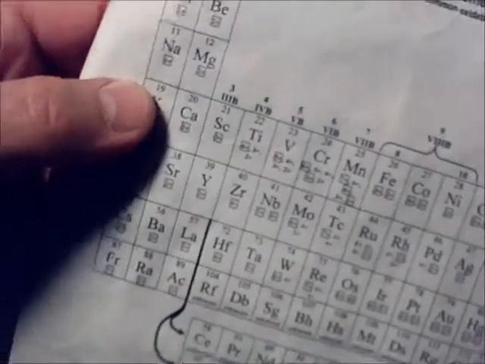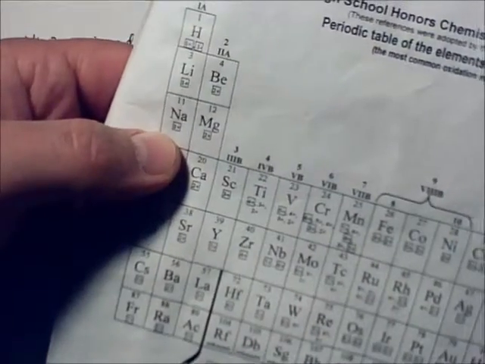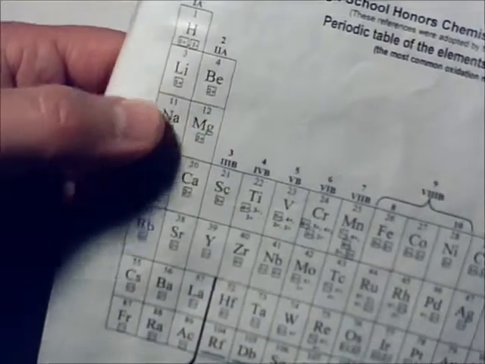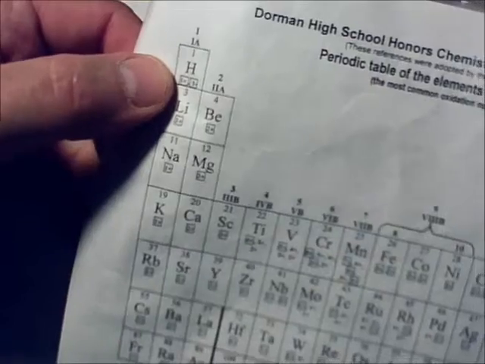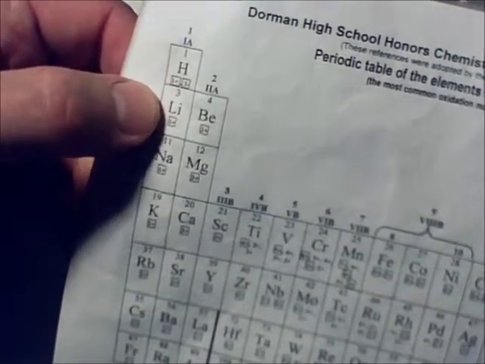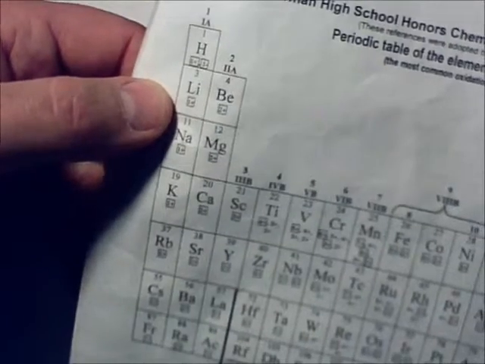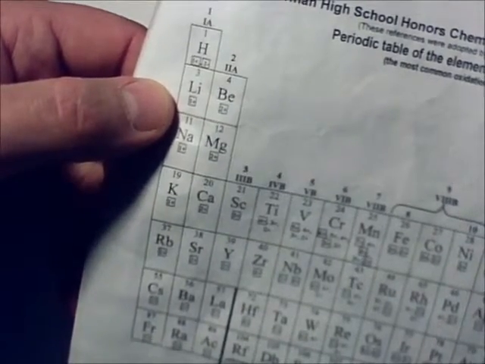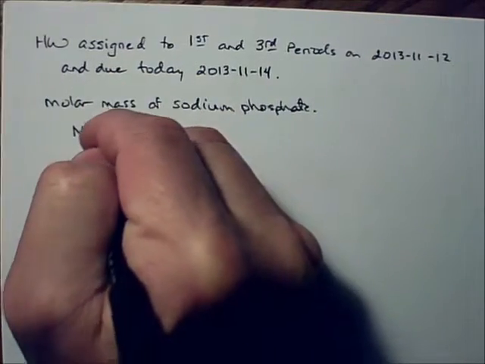For that, we're going to go to the periodic table that has the oxidation numbers on it, and see sodium has a 1 plus charge. In fact, all of the elements in this first column, except for occasionally, rarely hydrogen, all have a 1 plus charge. All of the alkali metals have a 1 plus charge when they're in an ionic compound. So this is a 1 plus charge.